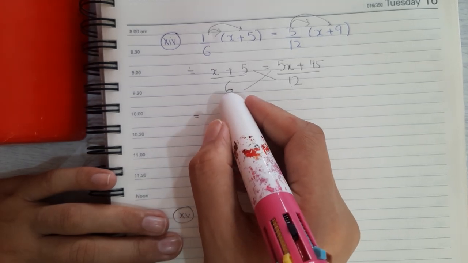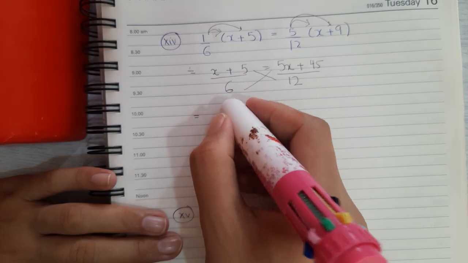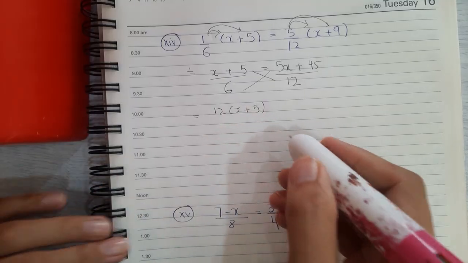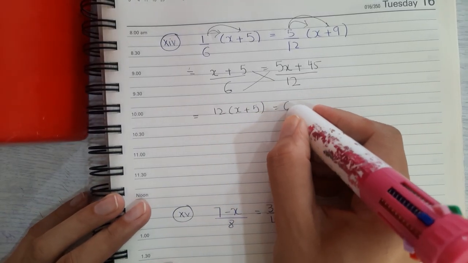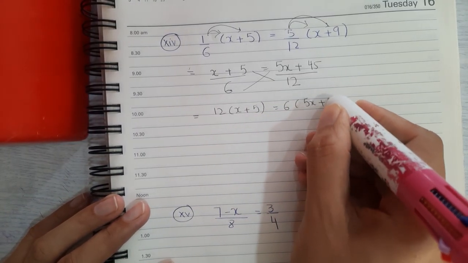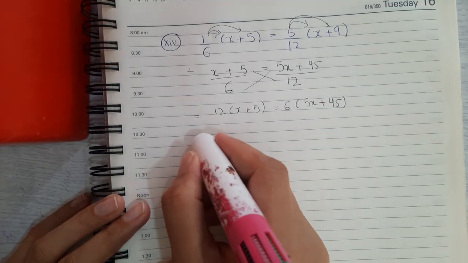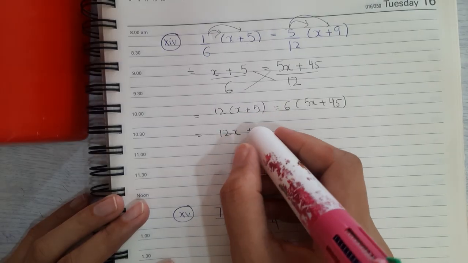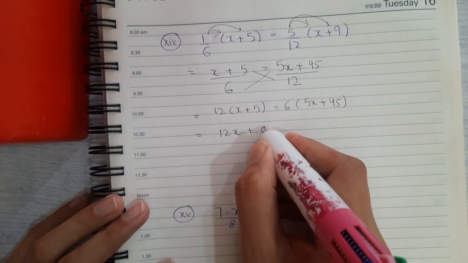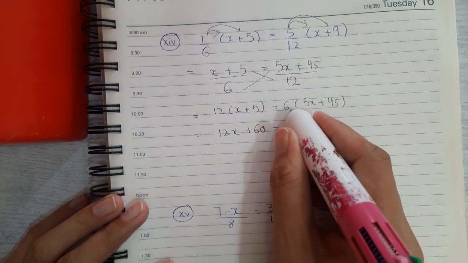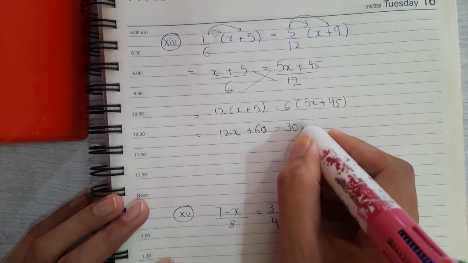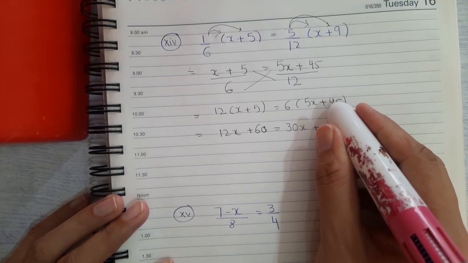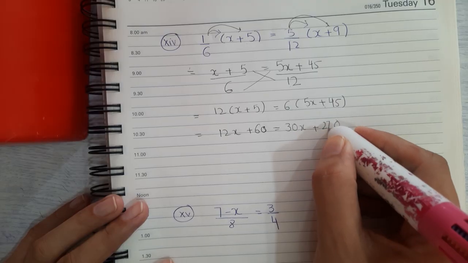Okay, now let's see. What we can do is we can multiply 12 with x plus 5, and we have to multiply 6 with 5x plus 45, right? Now 12 multiplied by x is 12x, and 12 multiplied by 5 is 60, right? And then 6 multiplied by 5 is 30, and you have x, plus is plus, 6 times 45 is 270, right?